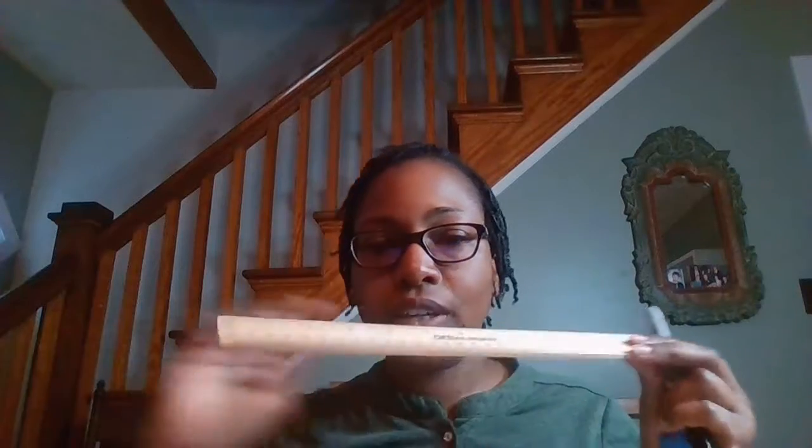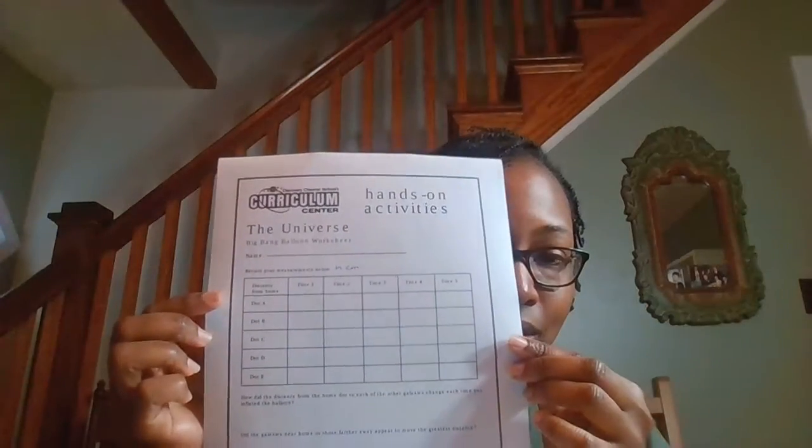What you will need is, of course, your balloon, which will represent your universe, a permanent marker to draw on your home galaxy and your 5 surrounding galaxies, a ruler, and a piece of string to measure the distance. And of course you will need your lab handout or document to record your data.